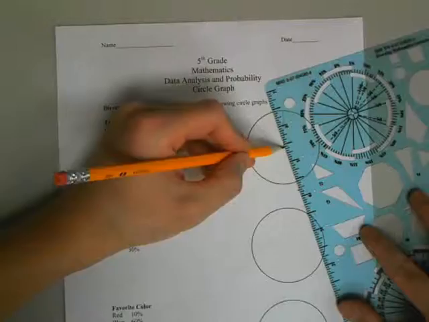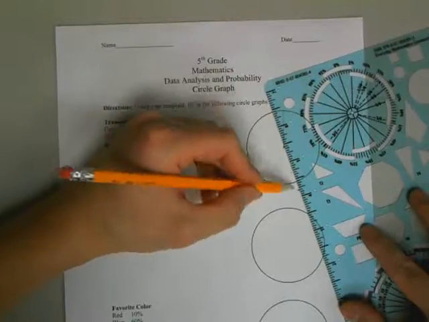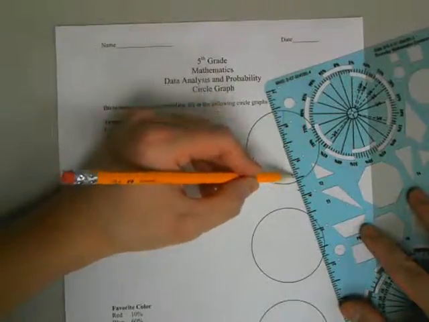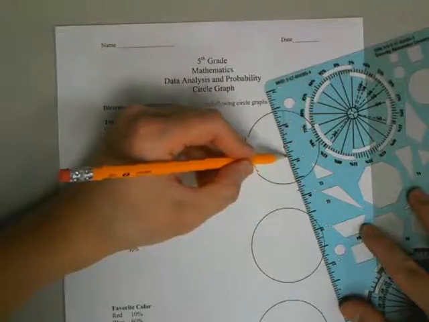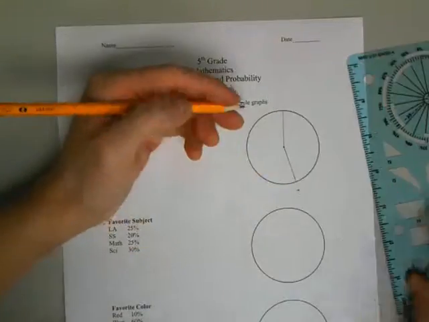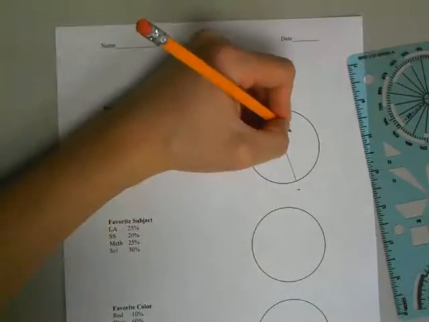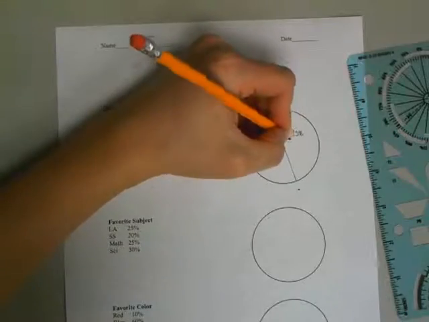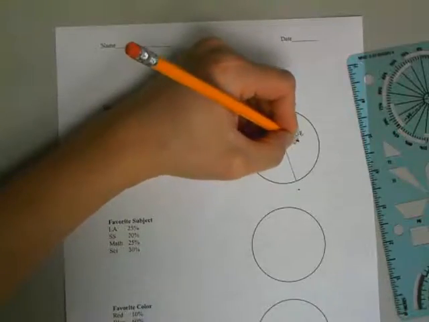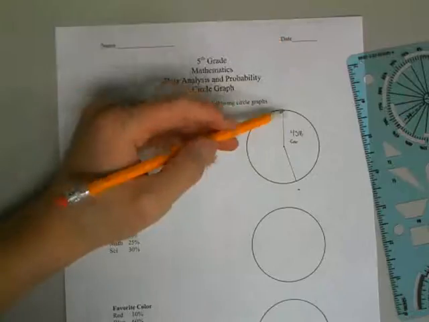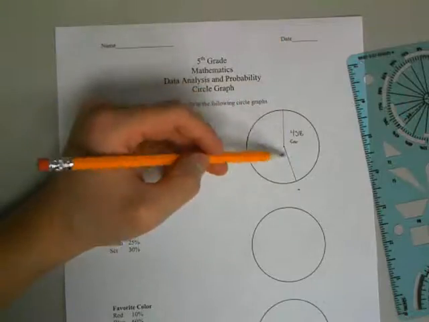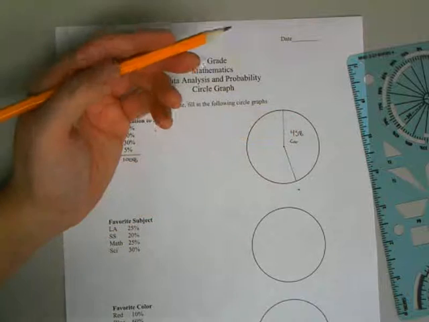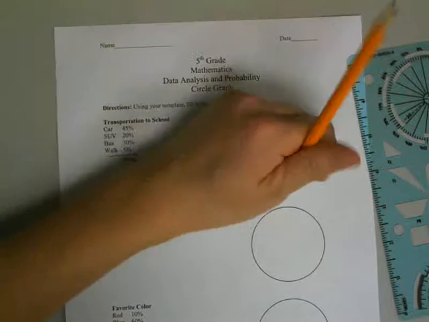I'll go to the centermost part of the circle, make sure it's lined up with the mark I just made, and draw a line going to the outermost part of the circle graph. Now, I know that this represents 45% for the car, so I'm going to write 45% car. And I know that because 50% would be split down the middle. And if you can look, this is a little bit less than 50%, so it's 45%. So that's an accurate way to tell.